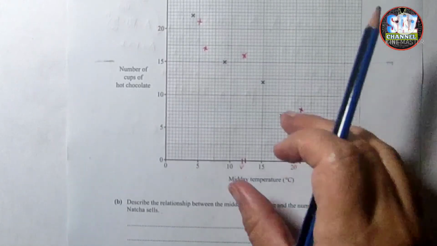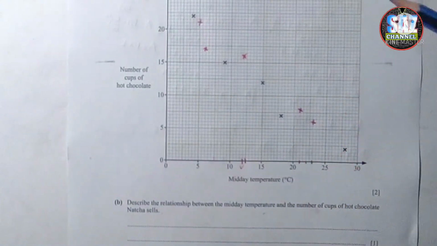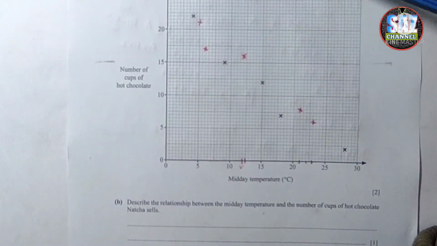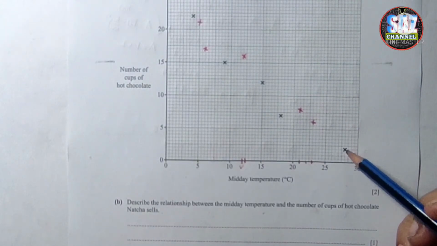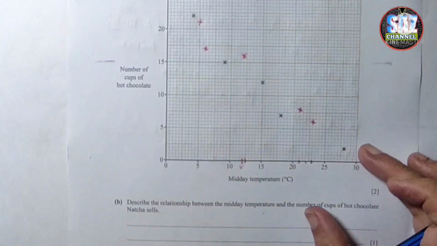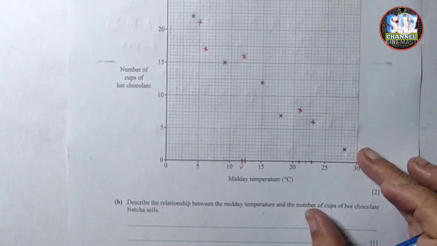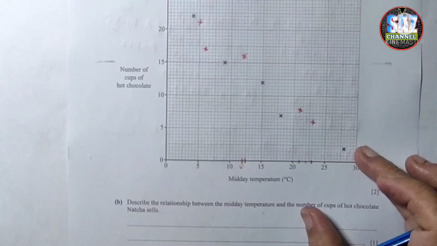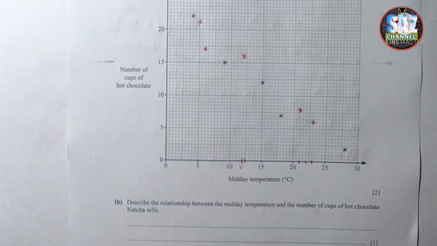If we look at the trend, we can see that as the temperature is rising, the number of cups of chocolate is decreasing. This is clear from your graph as well, that the increase in the temperature is causing the decrease in the sale of hot cups of chocolate.